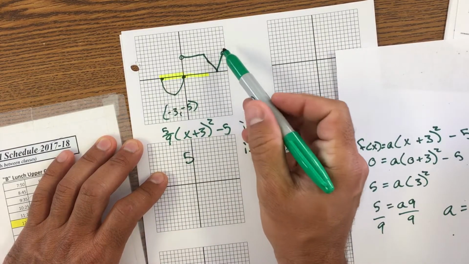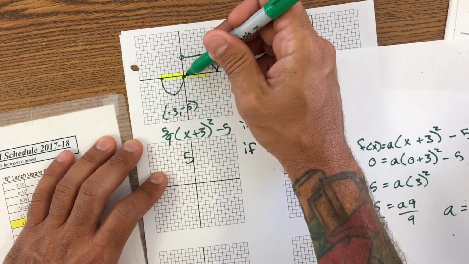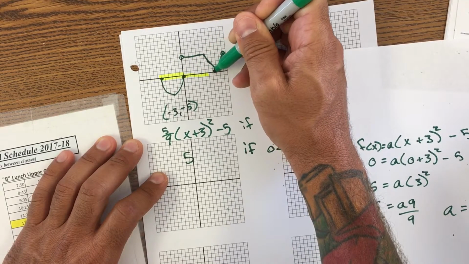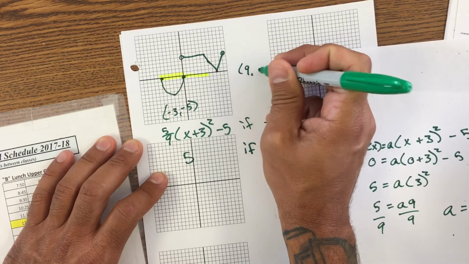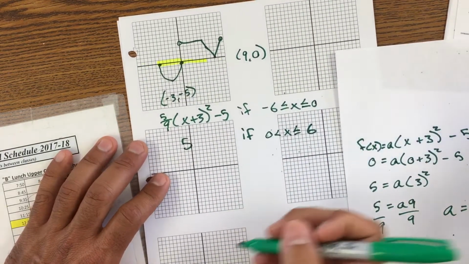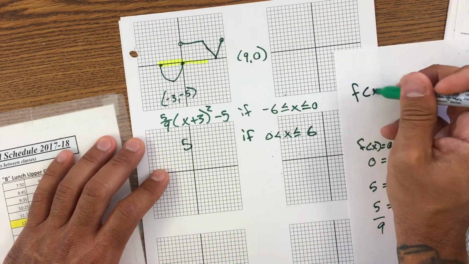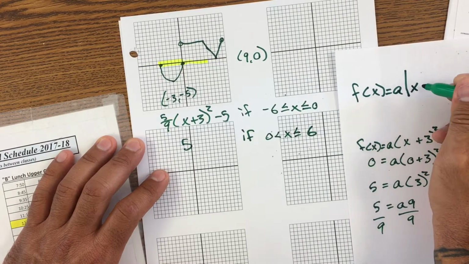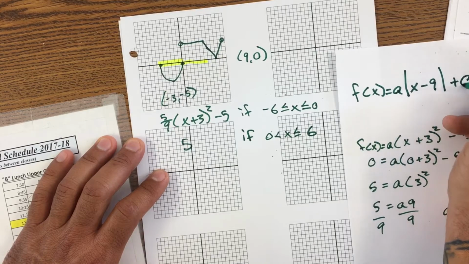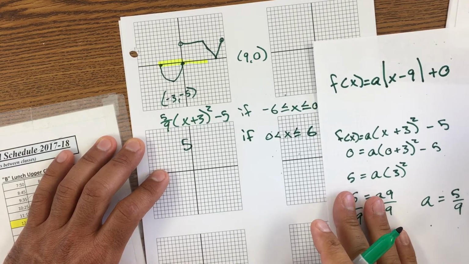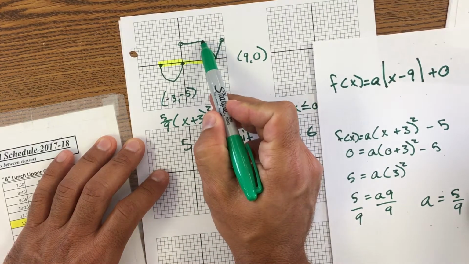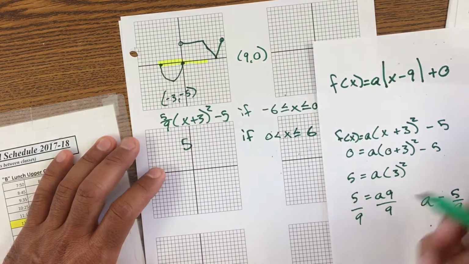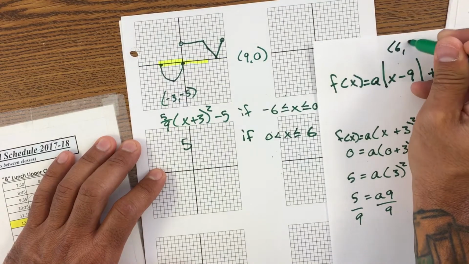This looks like an absolute value with a vertex at 1, 2, 3, 4, 5, 6, 7, 8, 9. So I know from my function rules before, it's going to be absolute value x minus 9 plus 0. And I know it goes through this point right here, which is 6, 5. So it's going to go through the point 6, 5.